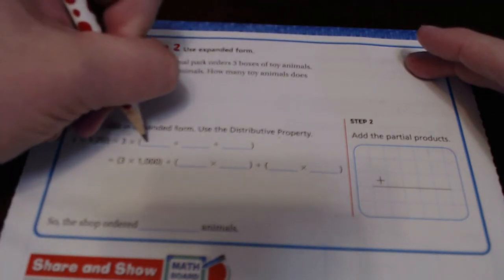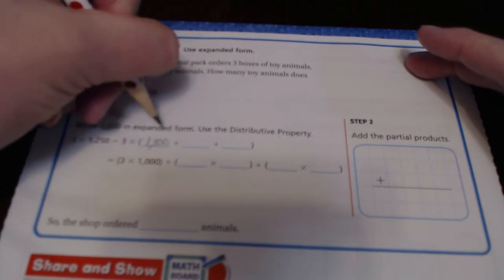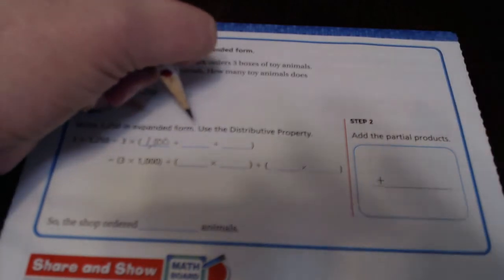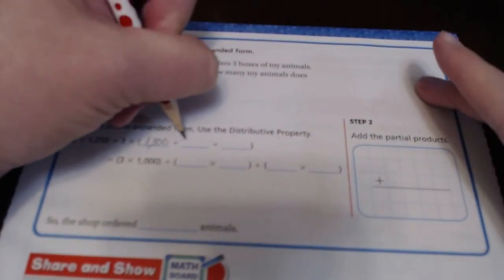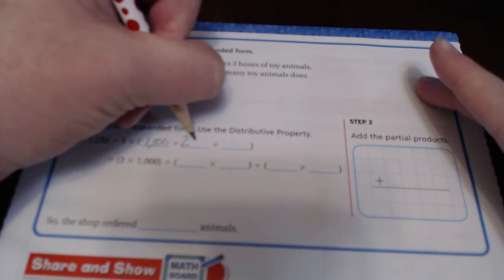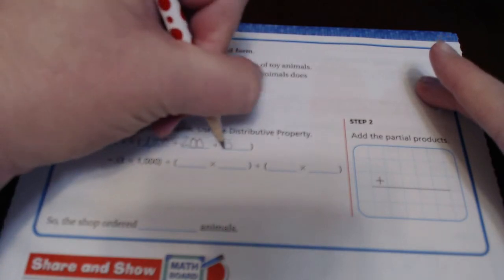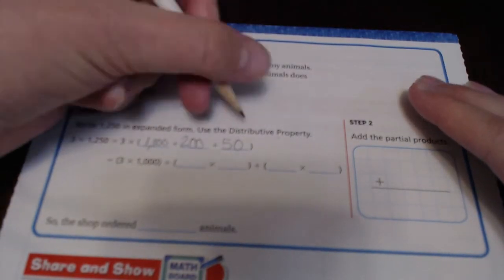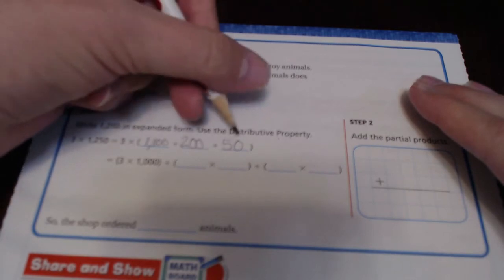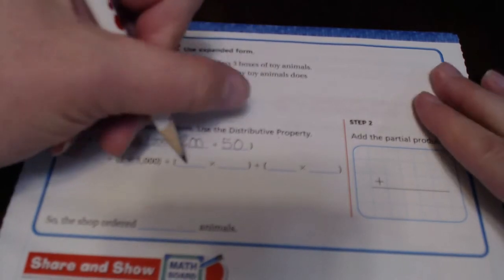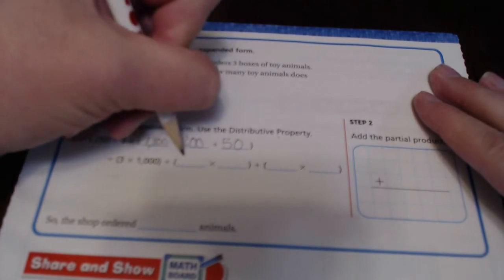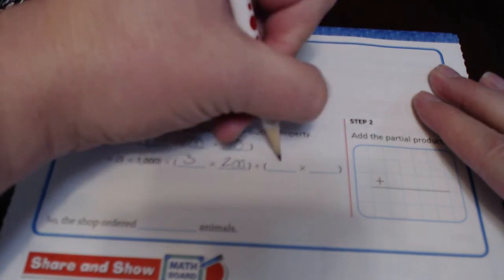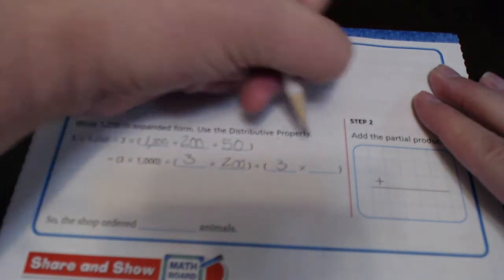Here we go. So 1,000, are you writing this with me? 250. And we don't have to worry about the ones because the ones is a 0. So we already have it here in 50. Here we go. 3 times 1,000. 3 times 200. 3 times 50.